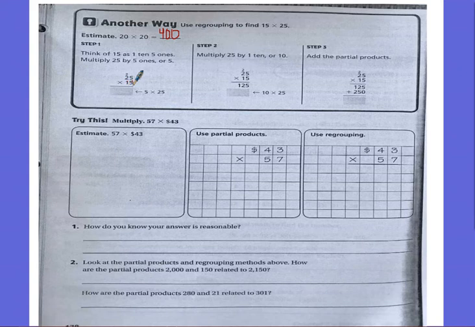So 25 times 5. If you think about money, 4 quarters is a dollar, so a dollar and a quarter would be $1.25. So this would be 125.